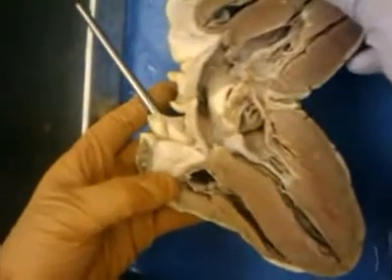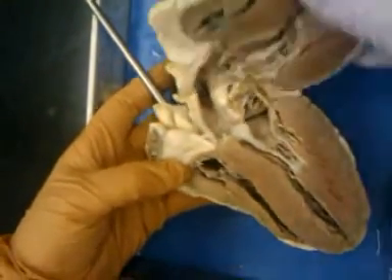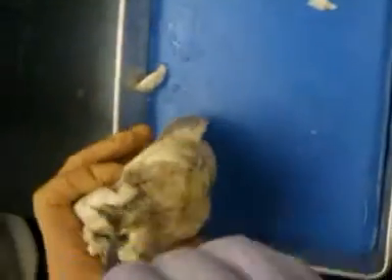From the vena cava here on the posterior right, we expect this to come into the right atrium, and indeed there's the probe. From the pulmonary vein, we expect this to come into the left atrium, and indeed, there it is in the left atrium.